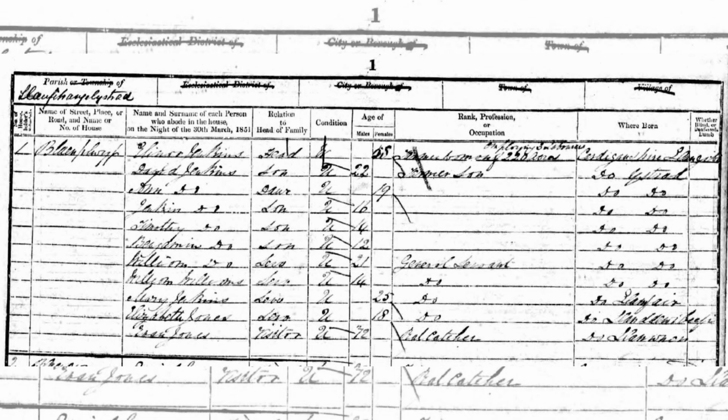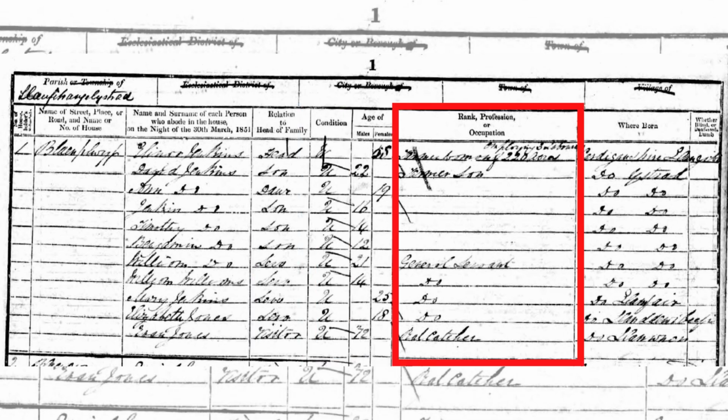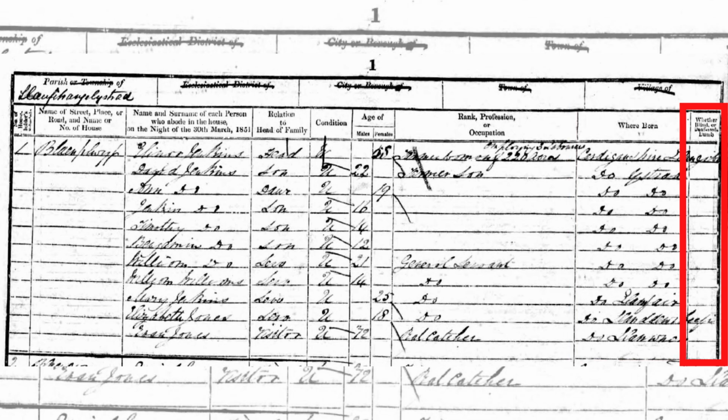In the census, you'll find a lot of useful information, including current address, names, relationships between members of the household, any servants, laborers, boarders, or visitors in the home, marriage condition, age, occupation, place of birth, and disability.